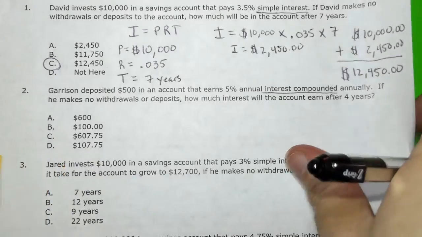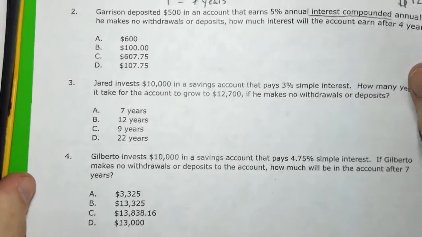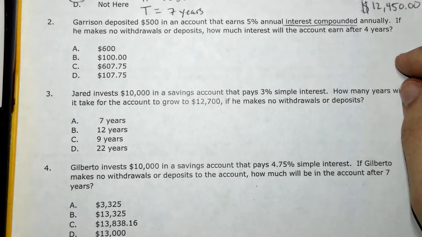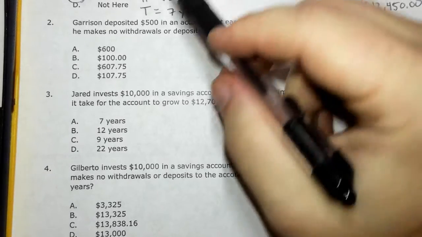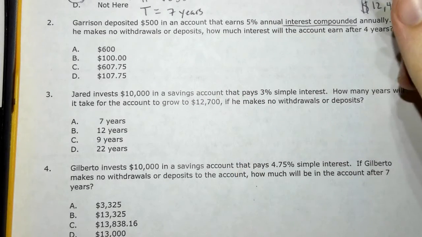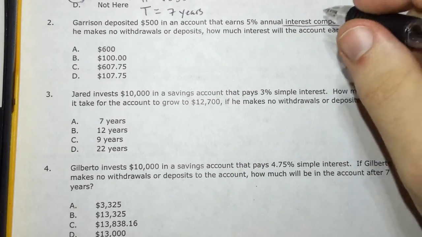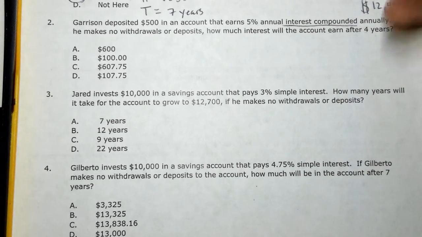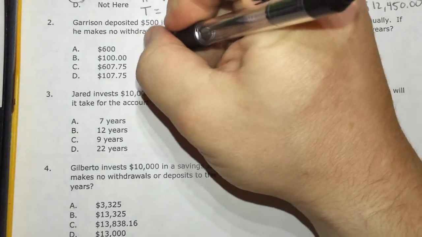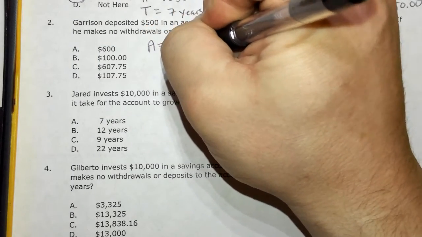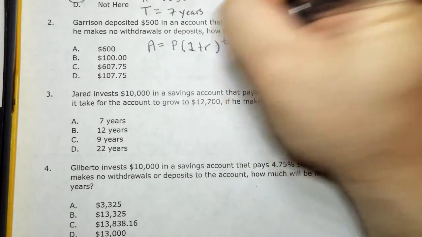Moving on to number 2. Number 2 says Garrison deposited $500 in an account that earns 5% annual interest compounded annually. If he makes no withdrawals or deposits, how much interest will the account earn after 4 years? So this is compound interest. I'm going to use my formula. A equals P, parentheses, 1 plus R to the T power.